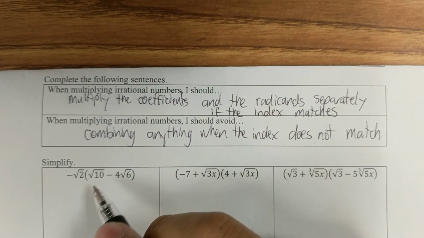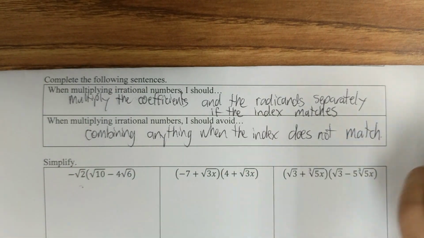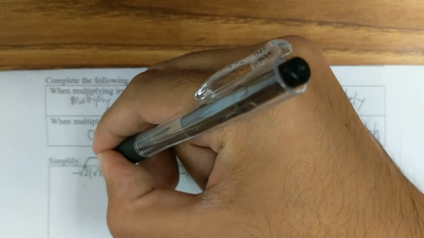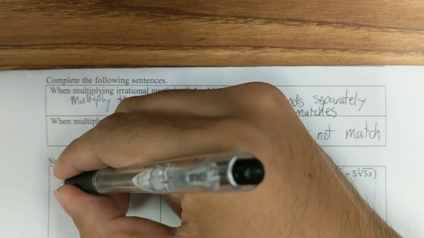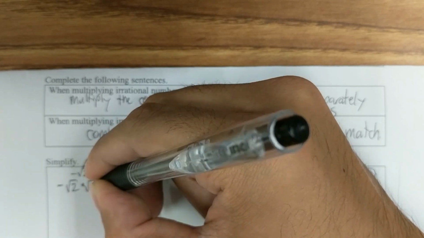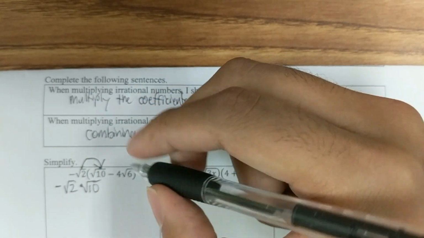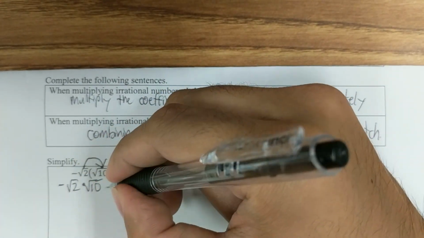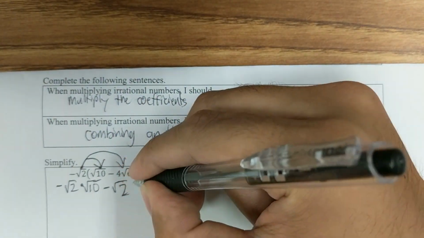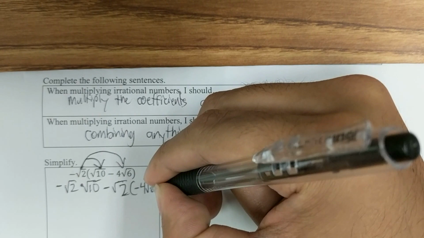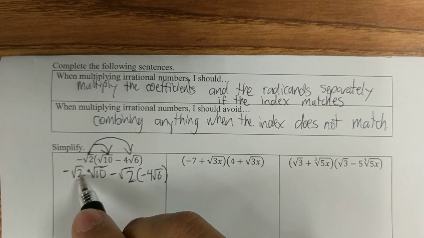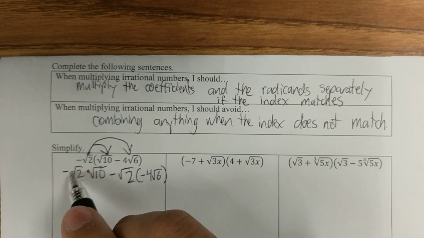Okay, so let's try these problems down below. First of all, we see distributive property. So the negative radical 2 will multiply this radical 10. And then the negative radical 2 will also multiply this negative 4 radical 6. Okay, so over here, they both have an index of invisible 2.